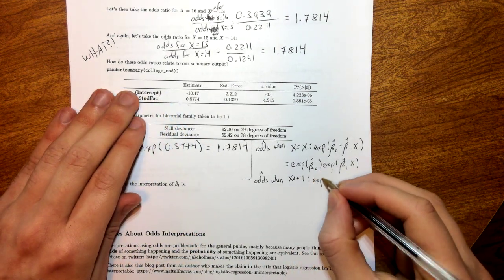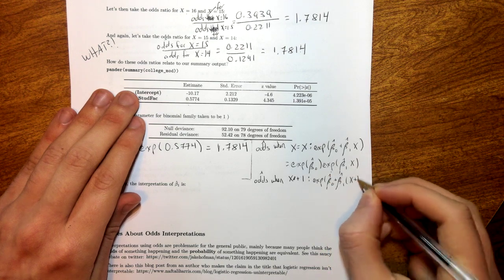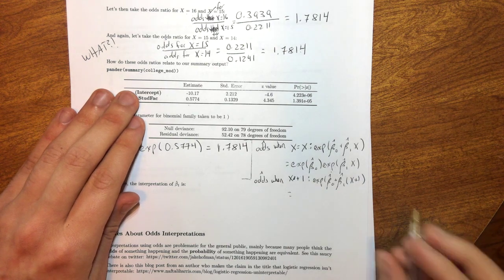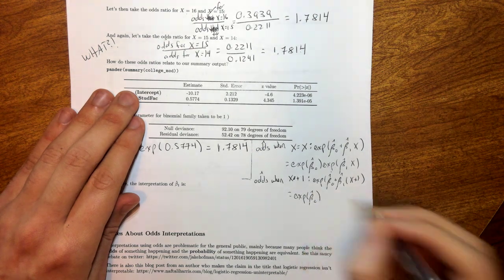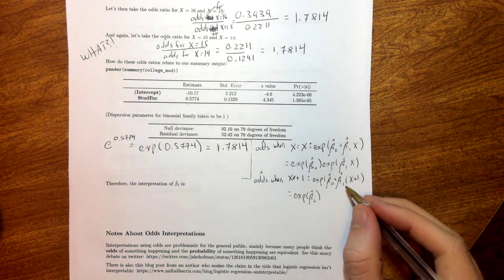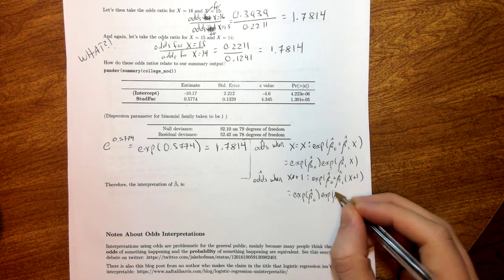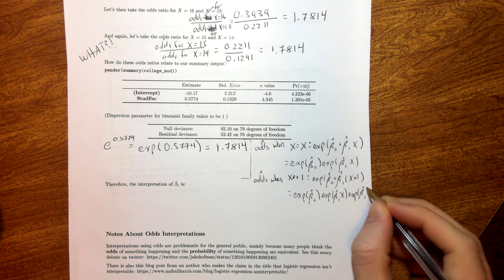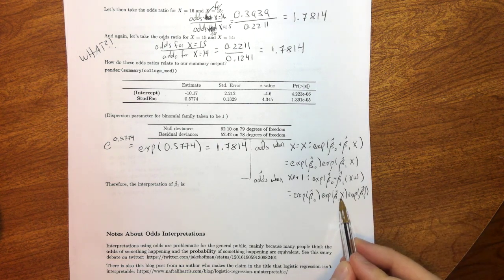And so now I'm throwing in an x plus 1 here, using that same exact rule, and then just distributing the beta hat 1 in here. We wind up with this.